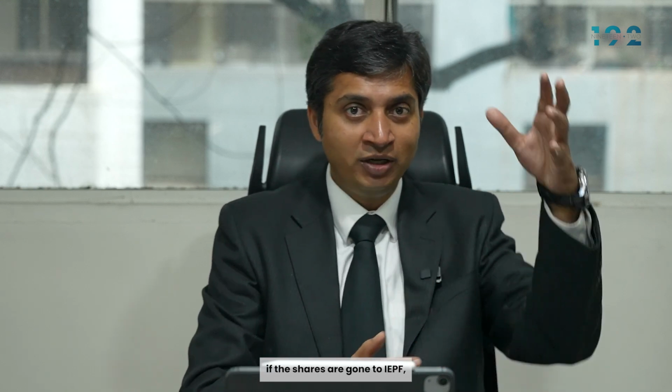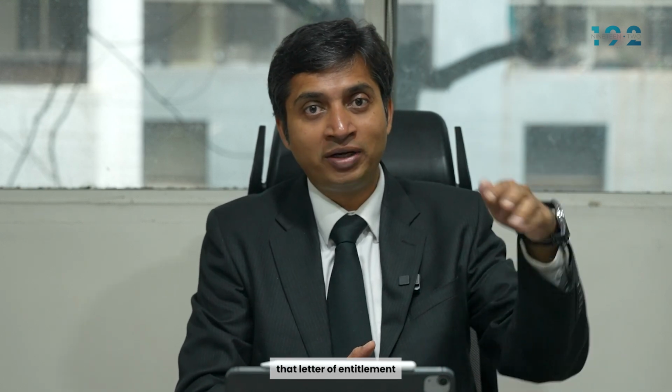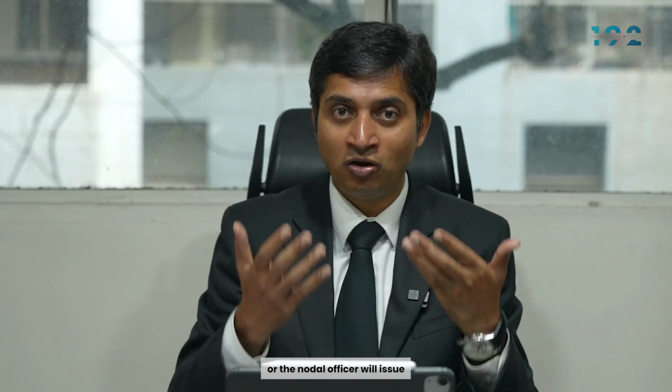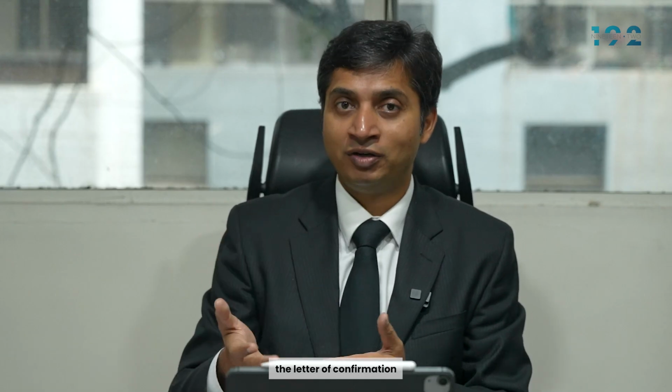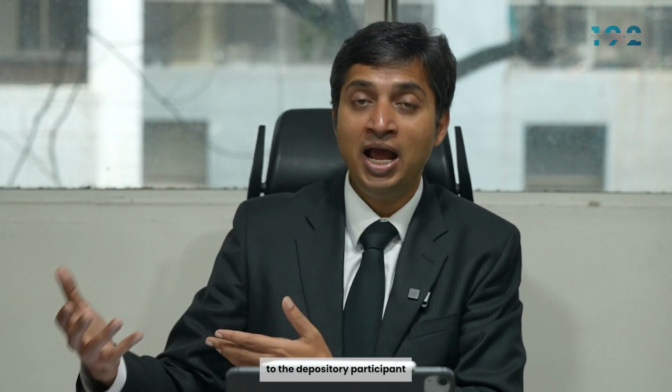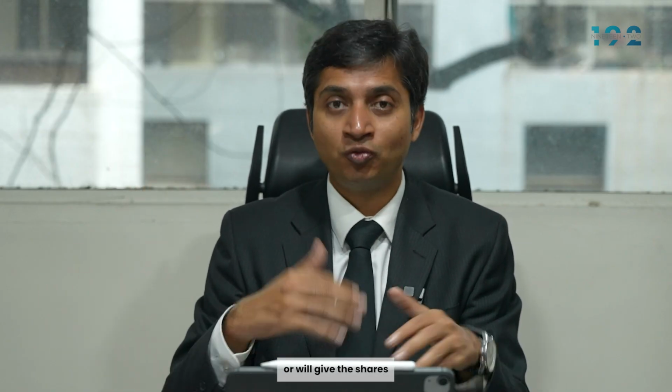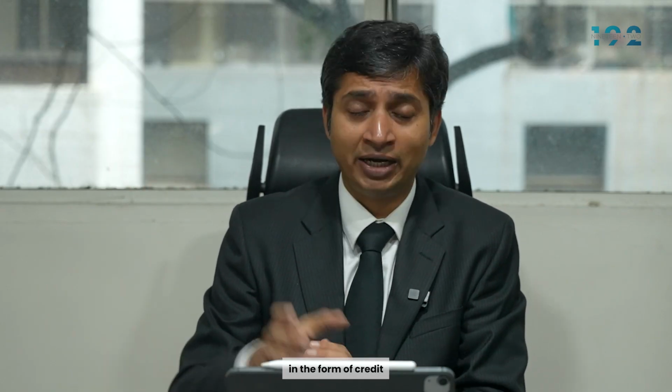Then it can be said that the procedure for obtaining duplicate share certificates has been completed. In case the shares have gone to the IPF, the investor can take that letter of entitlement and fill form IPF 5. Or in case the shares are in the company suspense account, the RTA or the nodal officer will issue the letter of confirmation, and that letter has to be submitted to the depository participant, and within 120 days the depository participant will credit the shares to the demat account.